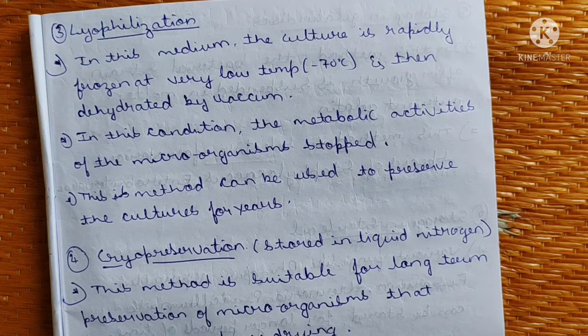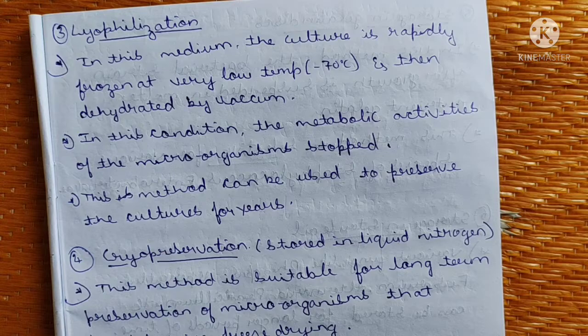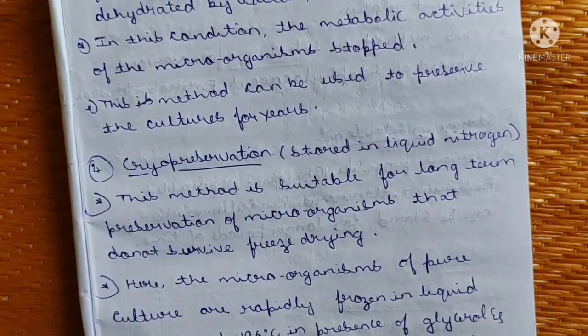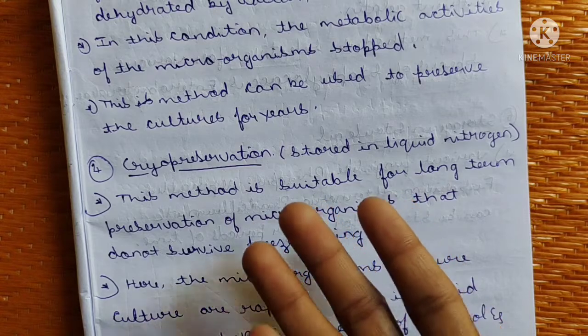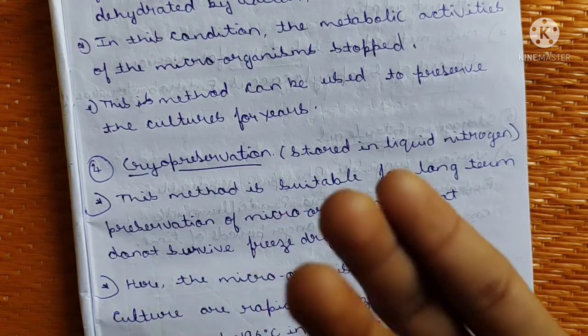Then cryopreservation. Cryopreservation, very important. Maybe you studied this technique in your HSC or 12th board. That is cryopreservation, stored in liquid nitrogen. Liquid nitrogen we are storing to preserve. Now see, this method is suitable for long-term preservation of microorganisms that do not survive freeze drying. Some microorganisms cannot survive in the form of freeze. Freeze means generally the water turns to crystals.